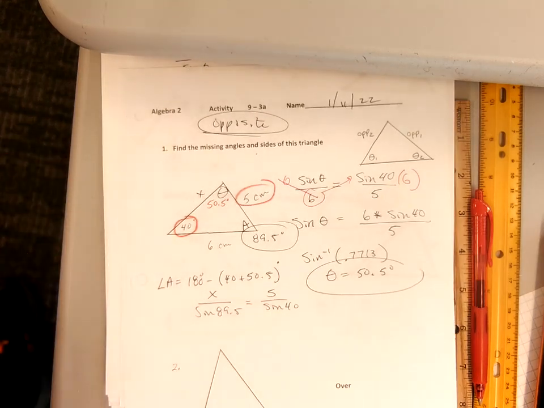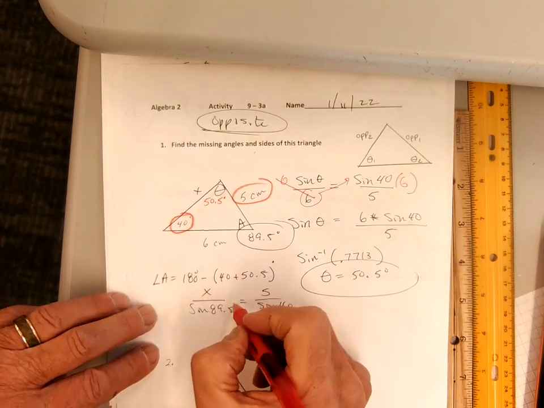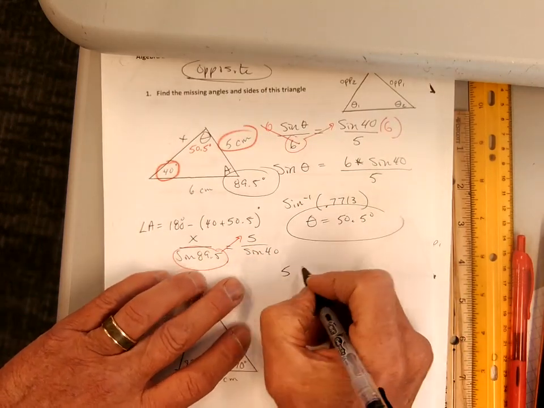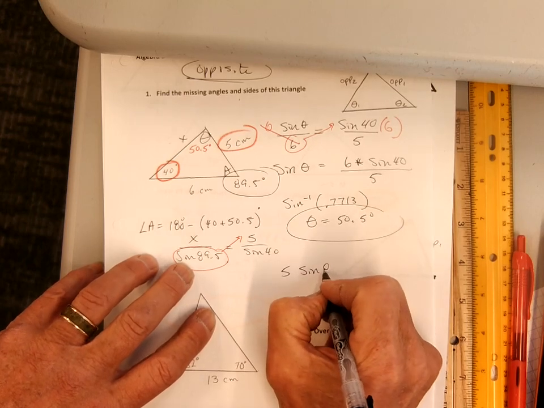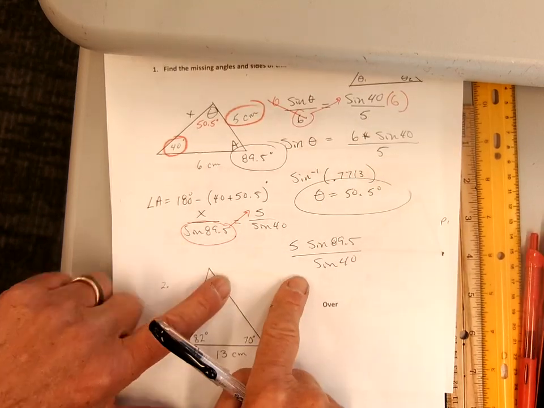Okay, now, even though it's this weird thing, we're still going to multiply. Does that make sense? Because this is technically a number in my calculator. You guys agree? So I'm still going to multiply by sine 89.5 to this side. Let me show you my shortcut way of multiplying. I'm going to take this sine of 89.5 and multiply it up. So I'm going to have 5 sine of 89.5 divided by sine of 40, okay? See, I multiplied it up and put it there.